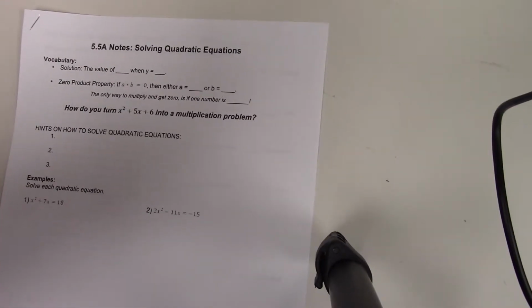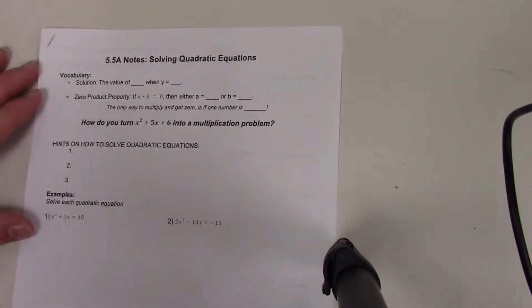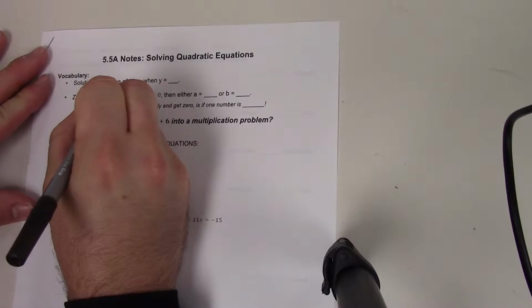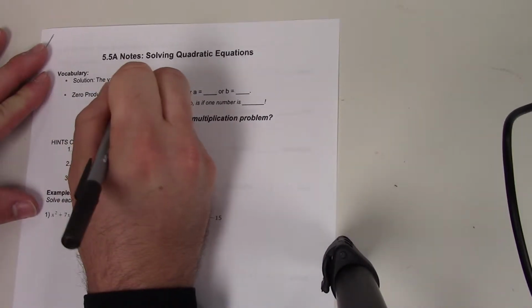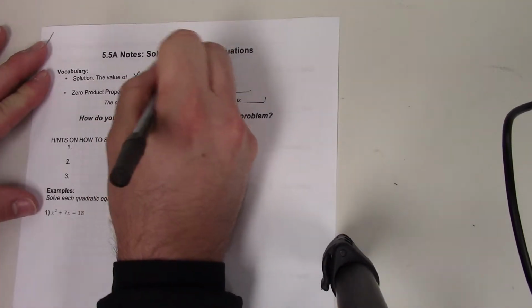Alright, so today we're talking about solving quadratic equations. What I mean by that is, well, let me fix this camera a little bit here, make sure that you can see it better. What I mean by that is, we want to find the solution, and to find the solution, it's finding the value of x when y equals 0.